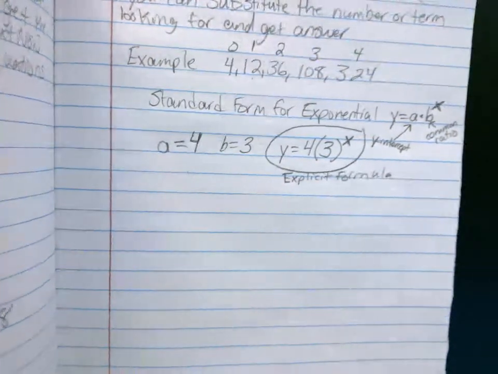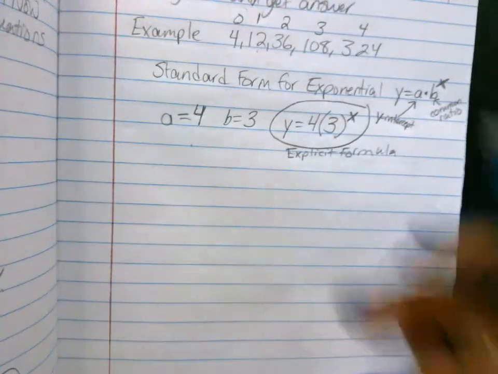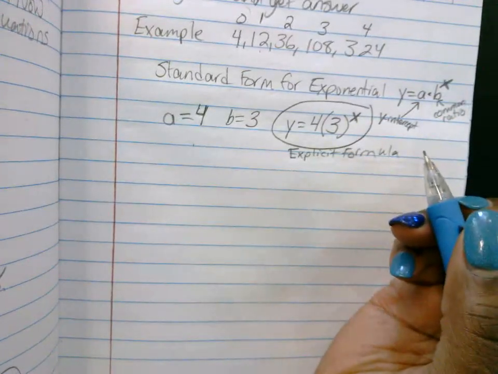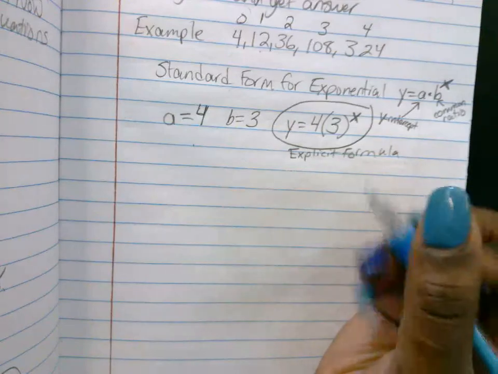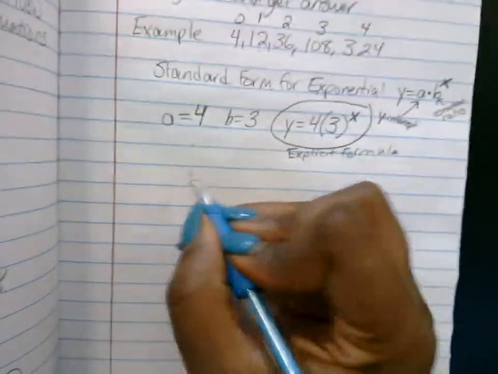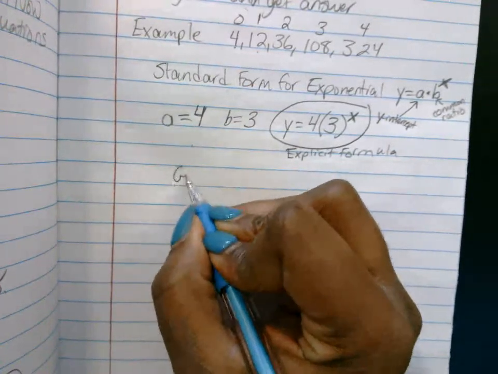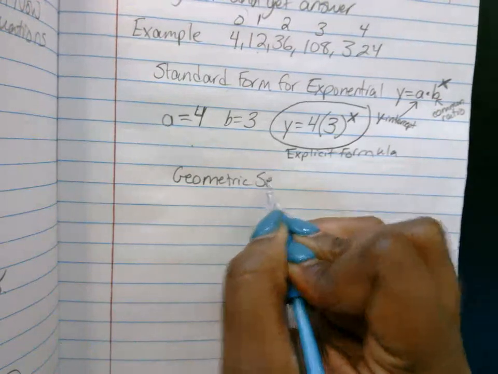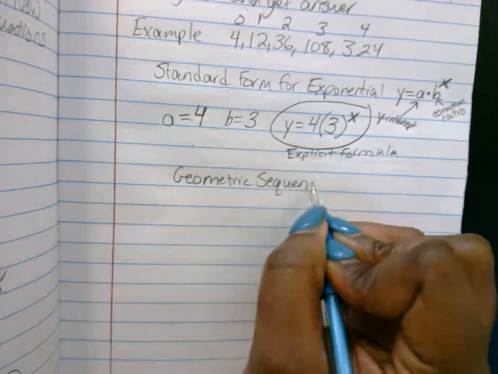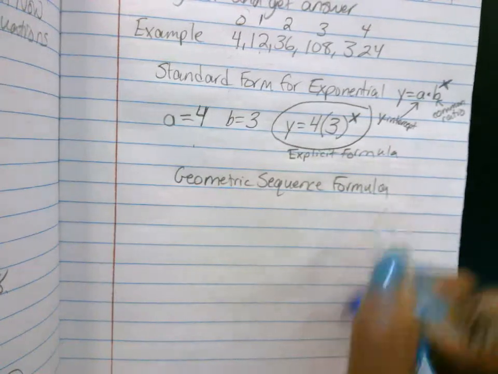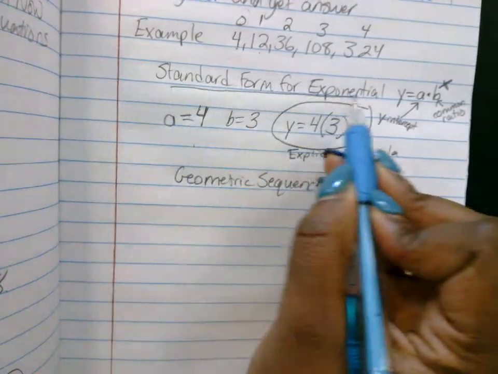All right, here we go. Let's do the next one now. No, not recursive. All right, so let's do the geometric sequence. The geometric sequence formula is another explicit formula, okay?